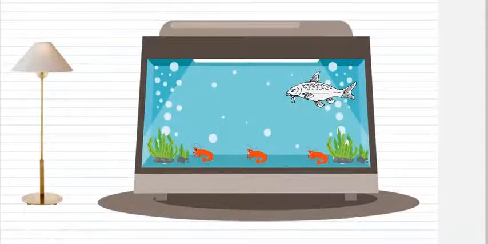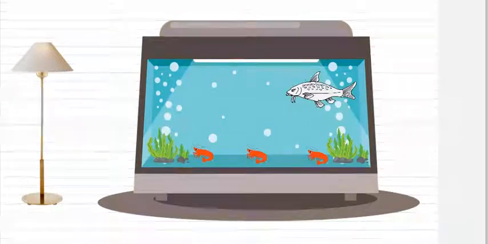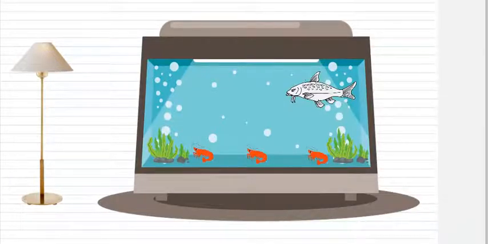Now, when we talk about ecosystems, one thing we always do is show the flow of energy. And in class, we've been talking about how food webs always begin with the sun.